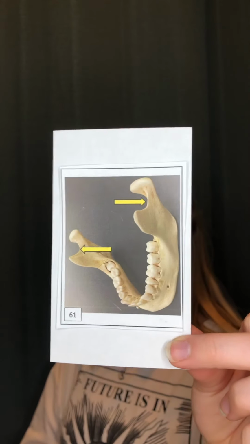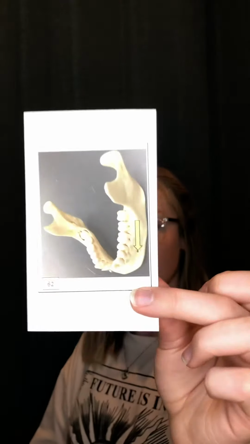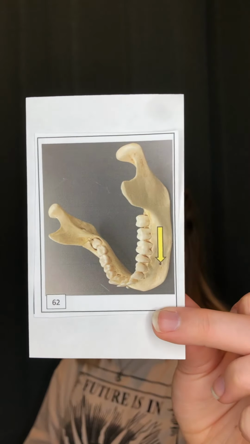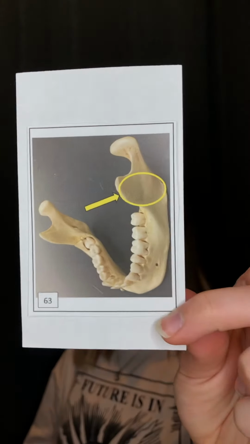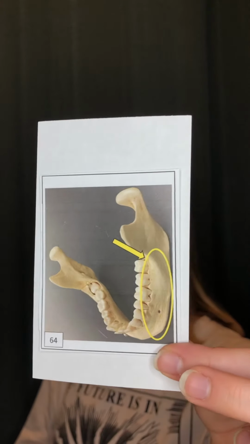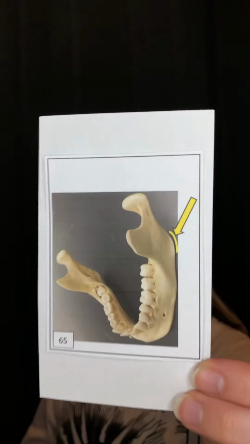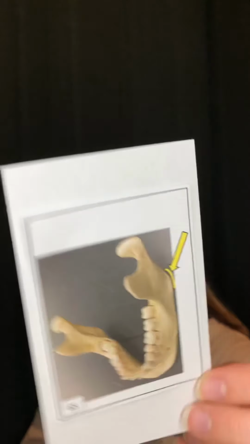The mandibular notch. The mental foramen. Ramus. The body of the mandible. The angle of the mandible.